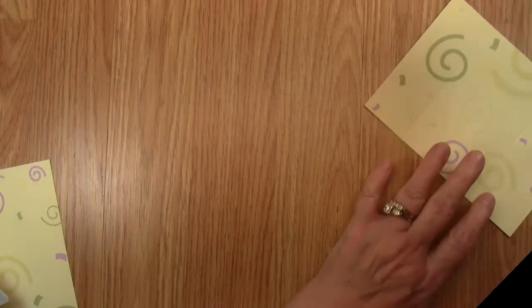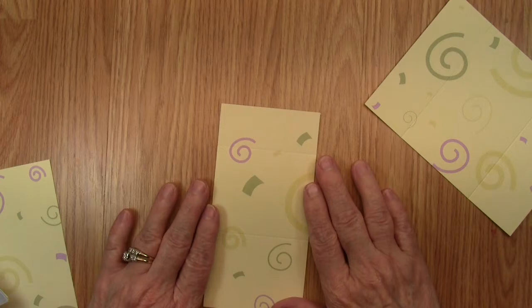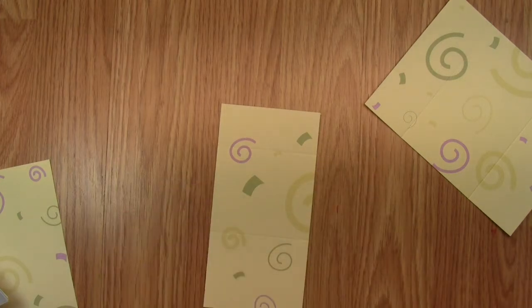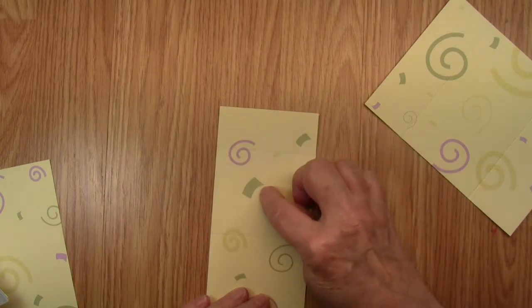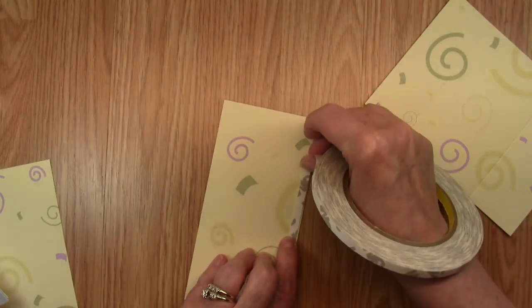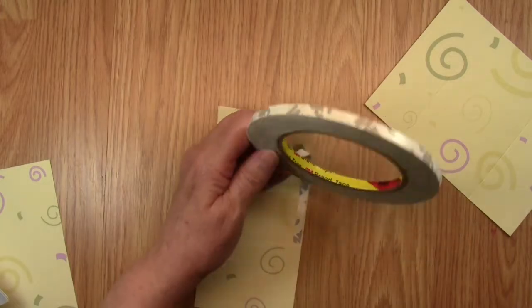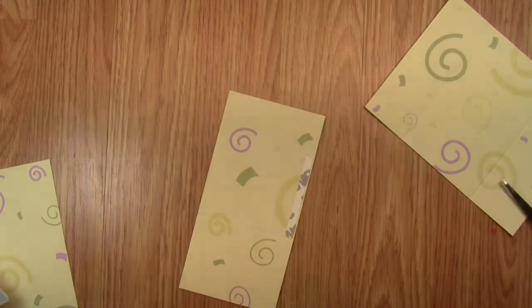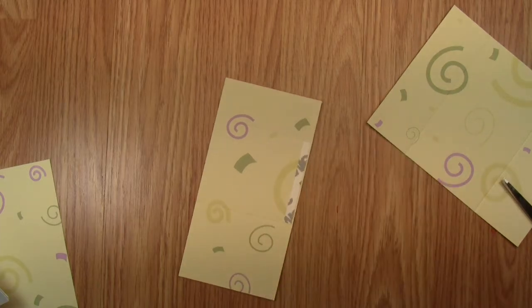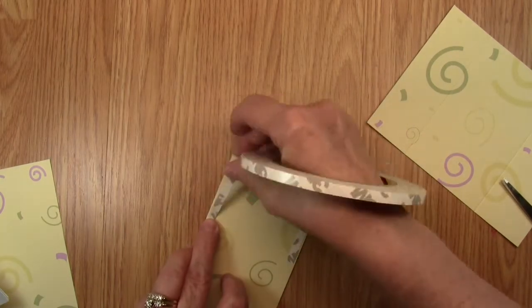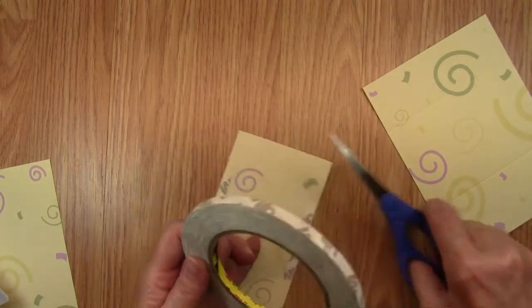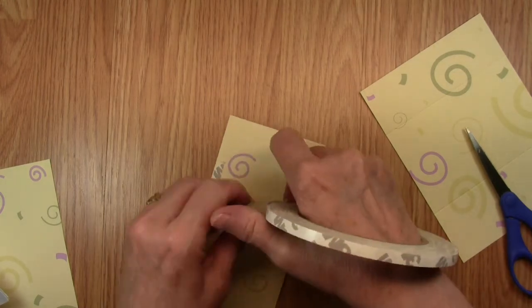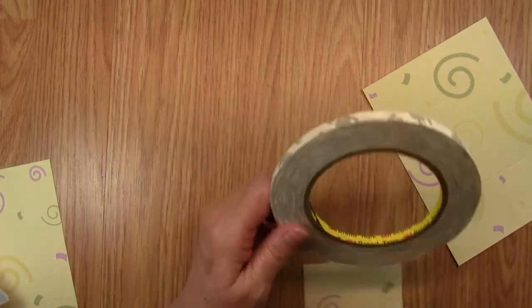And now let's add some double stick tape. On our 3 by 6 inch rectangle, we're going to add double stick tape to the sides, and then we're going to add a little piece right in the center. We want to make sure that we do not go past the score lines, only between the center score lines. And one little piece in the center is to simply hold our string in place.